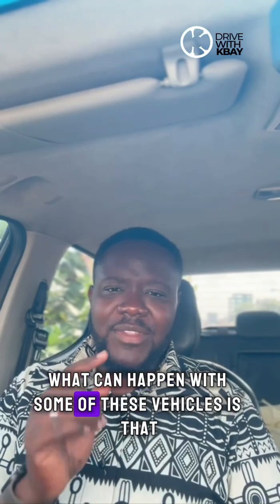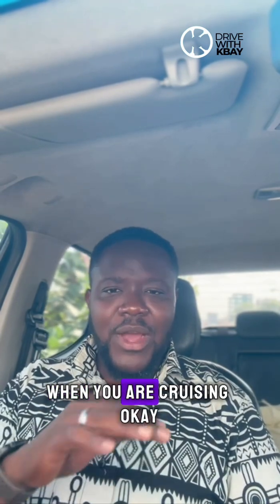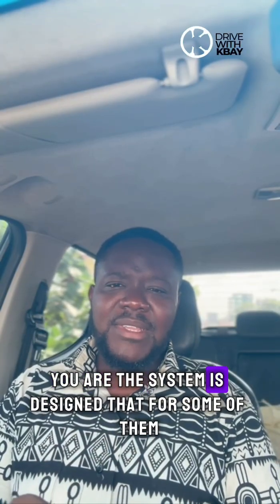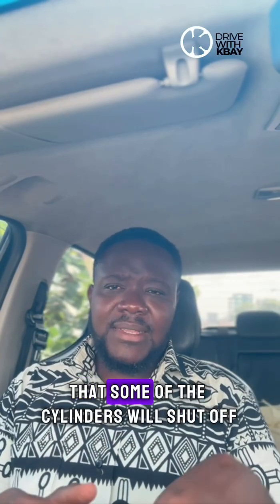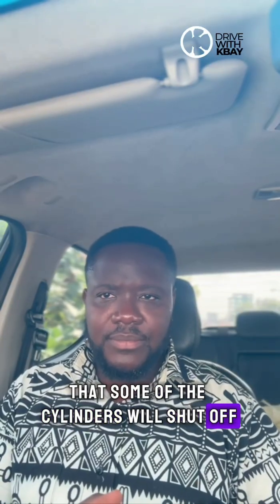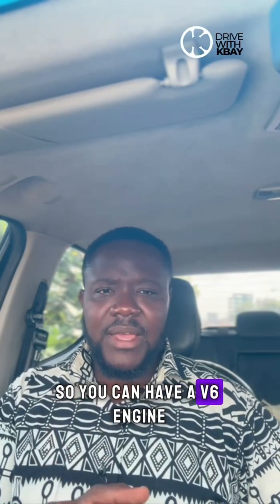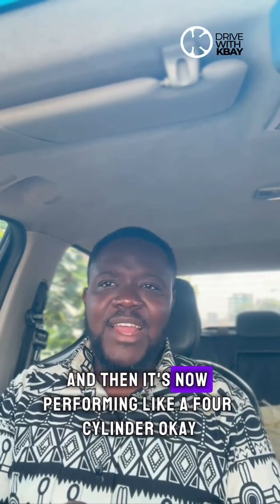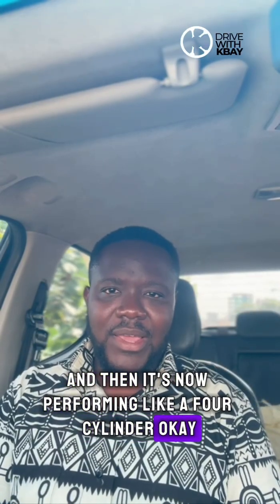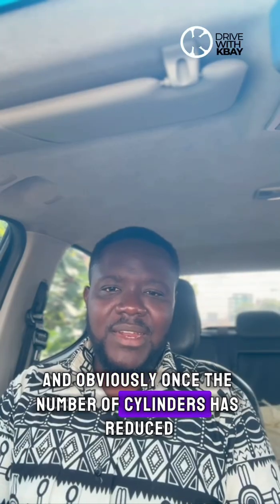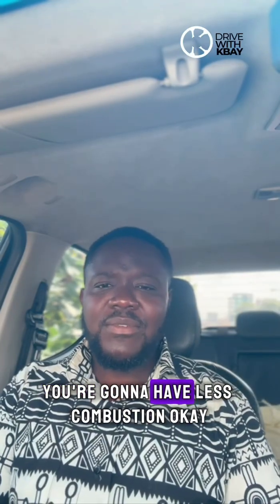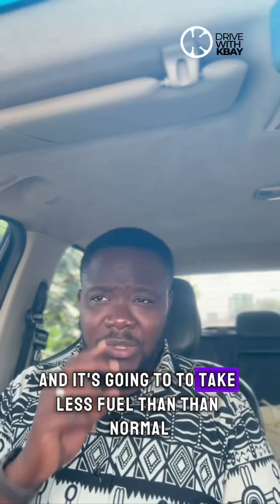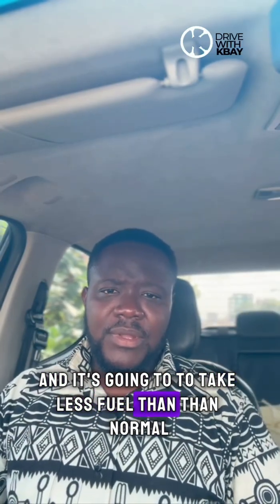What can happen with some of these vehicles is that when you are cruising on a highway, the system is designed so that for some of them, some of the cylinders will shut off. So you can have a V6 engine shutting off 2 of its cylinders, and then it's now performing like a 4-cylinder. Obviously, once the number of cylinders has reduced, you are going to have less combustion, and it's going to take less fuel than normal.